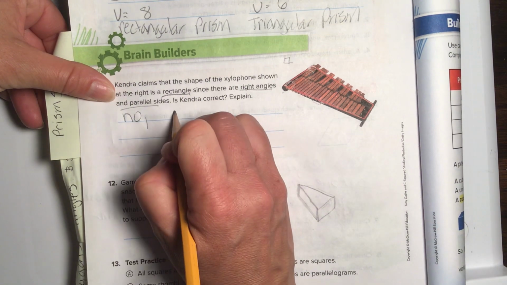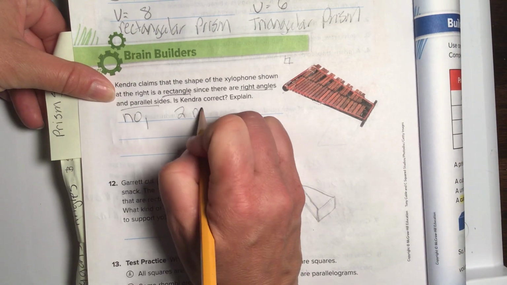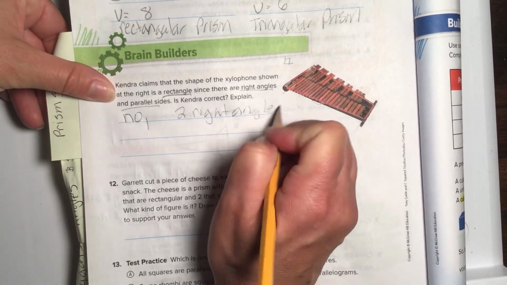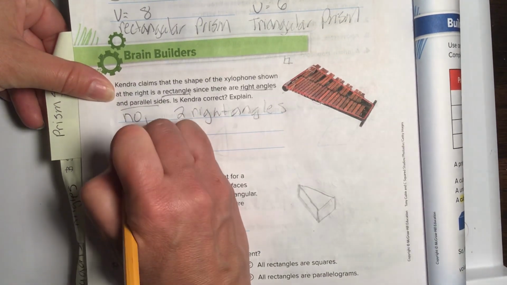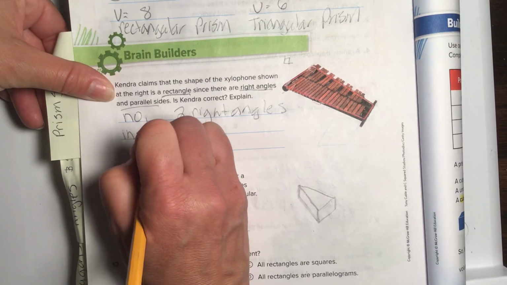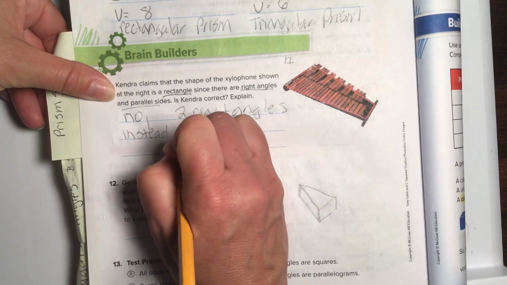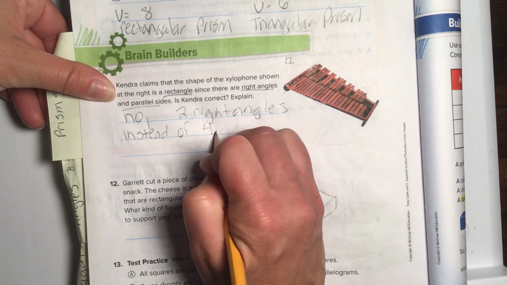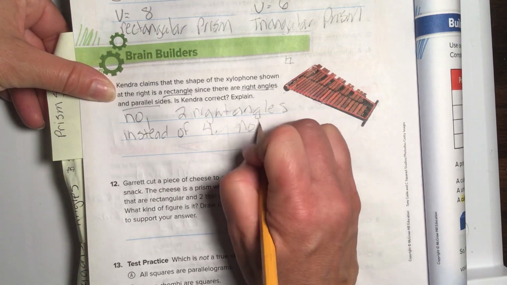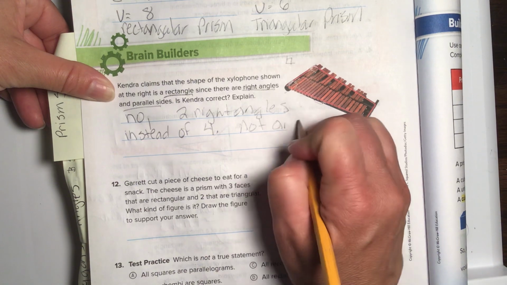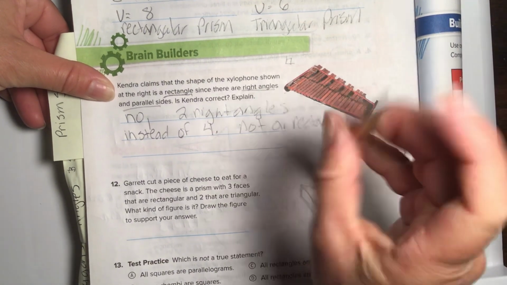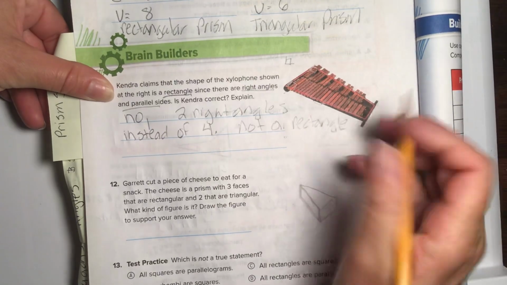The shape has 2 right angles instead of 4. Not a rectangle.